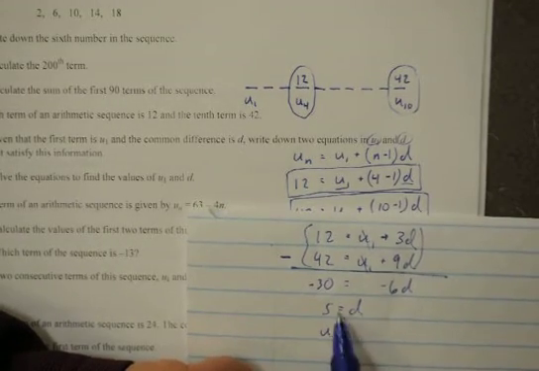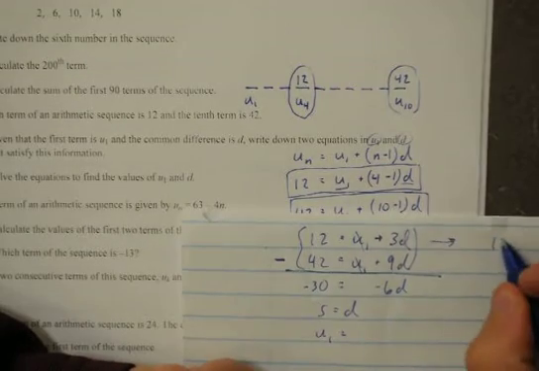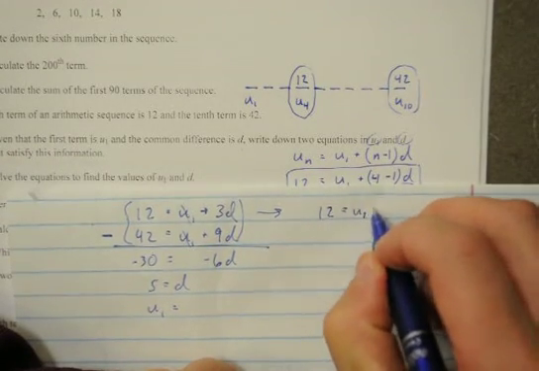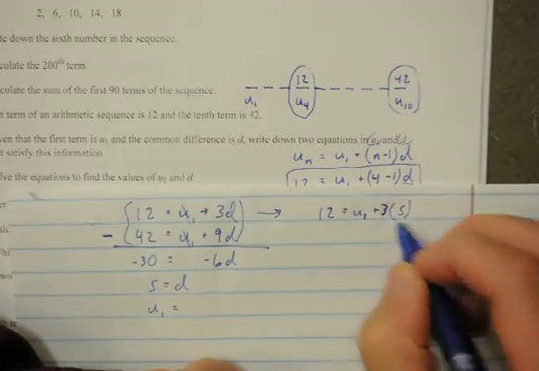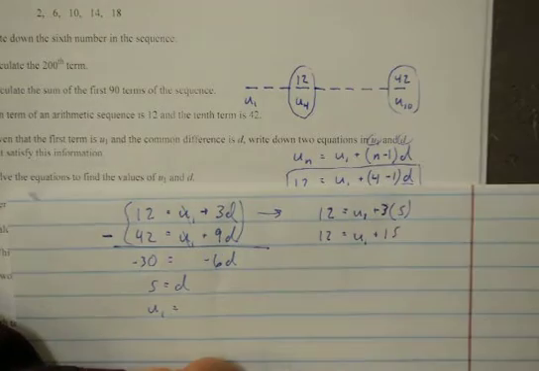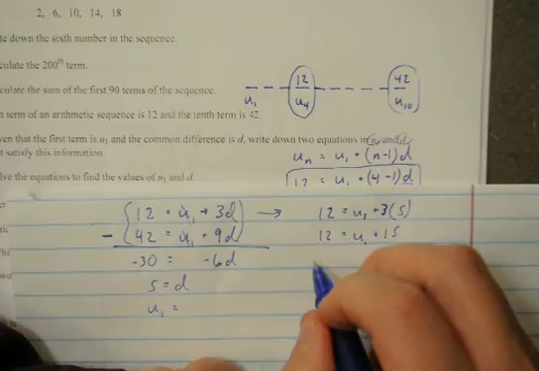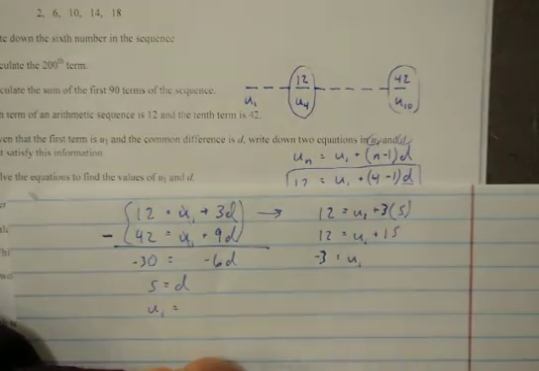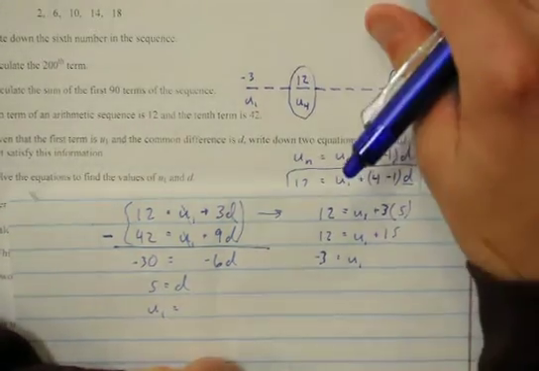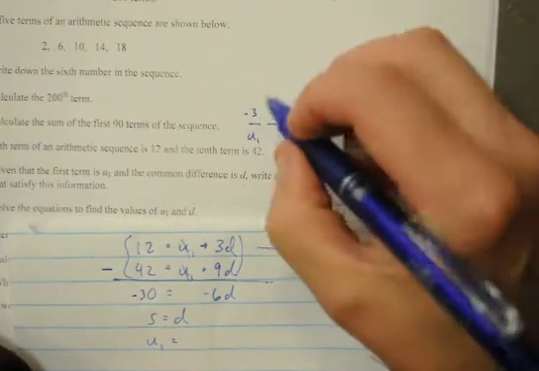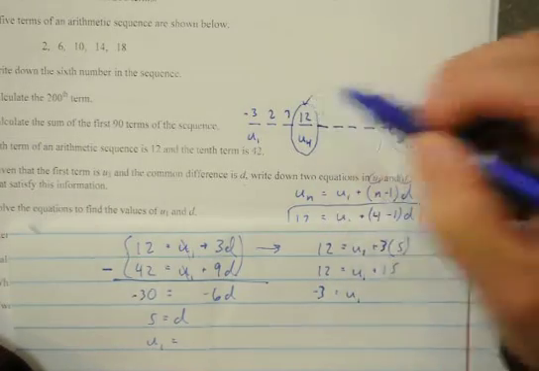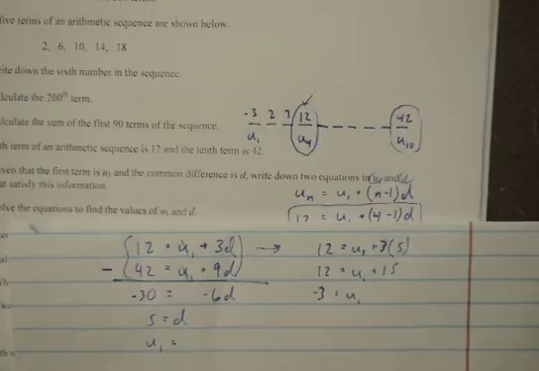Okay, so now that we know that D is 5, you can go back up here and plug in 5. So 12 equals U1 plus 15. Subtract 15. Negative 3 equals U1. So this ends up being negative 3. Let's check it. If I add 5, negative 3 plus 5 is 2, plus 5 is 7, plus 5 is 12. Alright, so I did it. I was able to figure out everything.